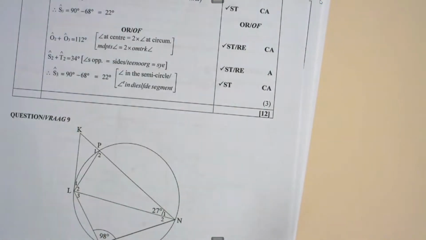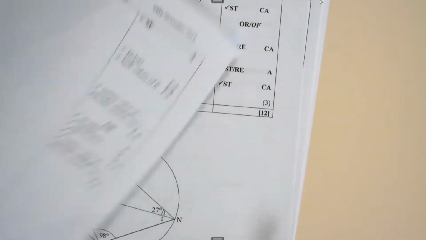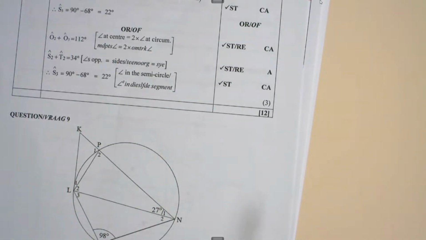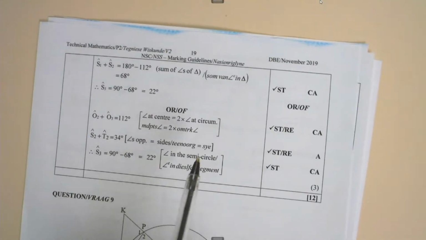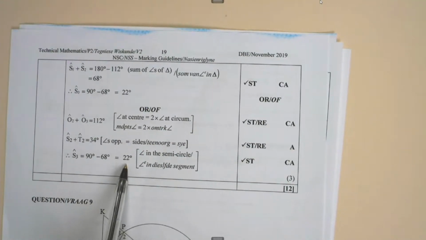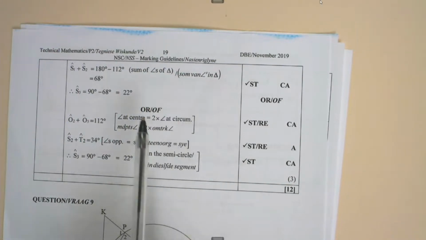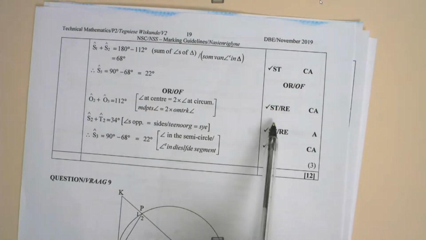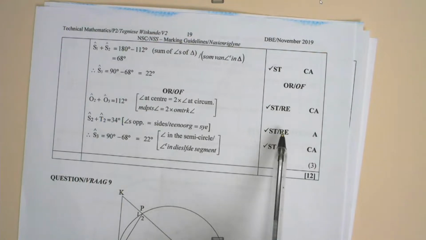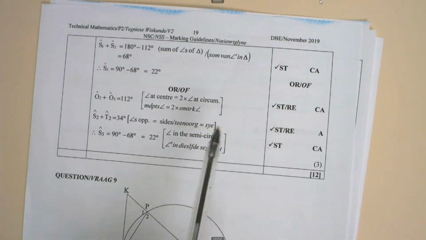The next page is page 19. We still continue to look for angle S3, which is becoming 22 degrees as well. Sum of angles in the triangle. And then it is also a CA mark, and then the statement and the reason, angles opposite equal sides, it is also an accuracy mark.